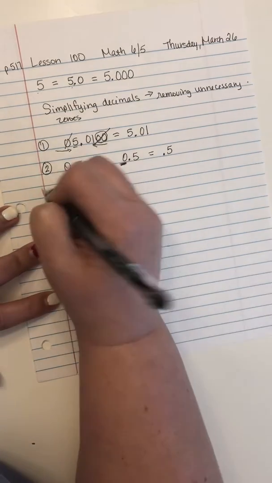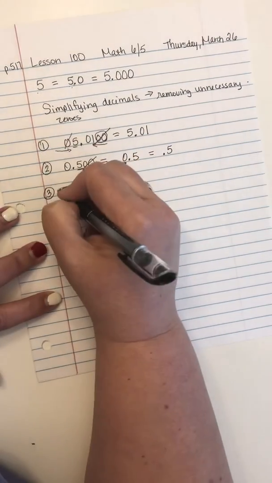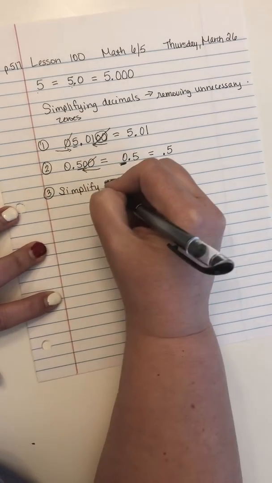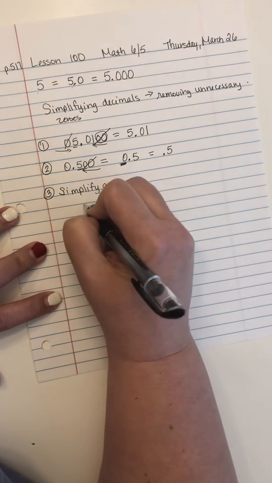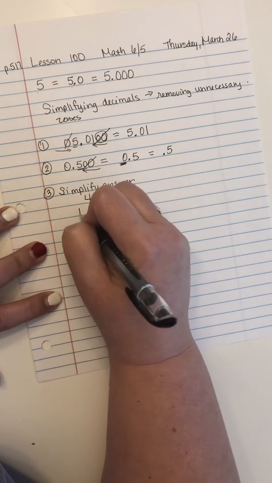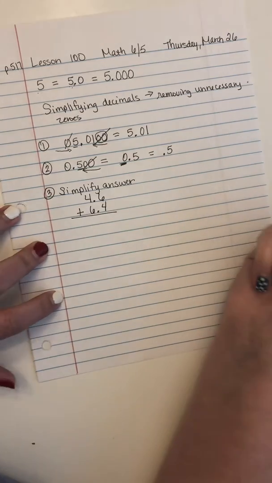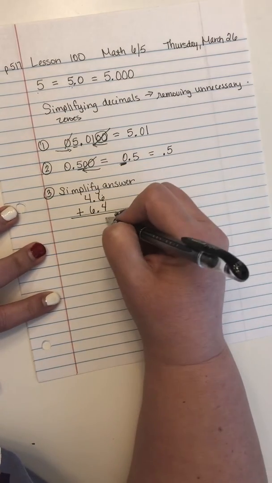So you can apply this when you are adding and subtracting decimals. Usually it will say simplify the answer, and then it will give you some decimals to add. So if you have 4 and 6 tenths plus 6 and 4 tenths, and you're supposed to simplify your answer. So let's see. 6 plus 4 is 10.